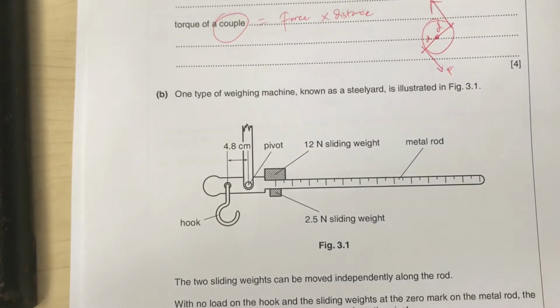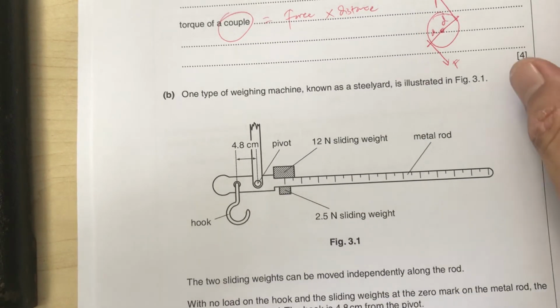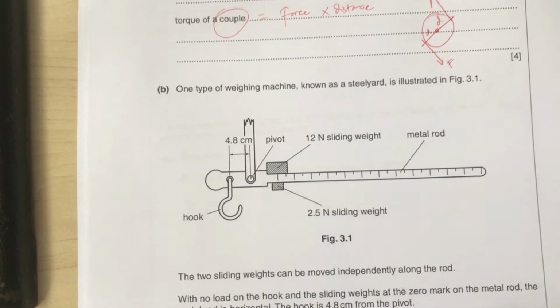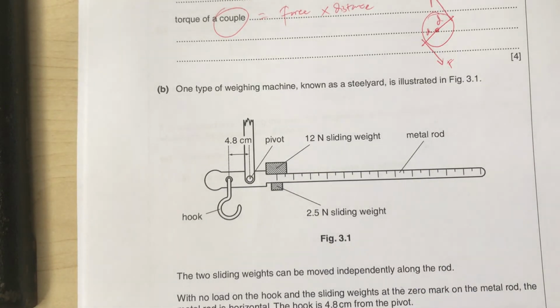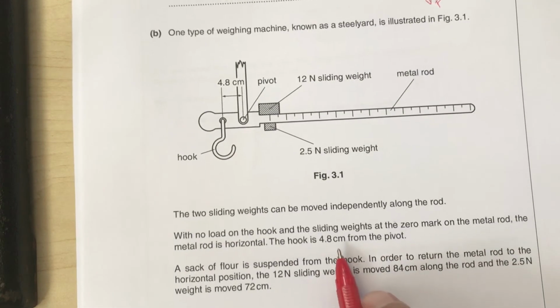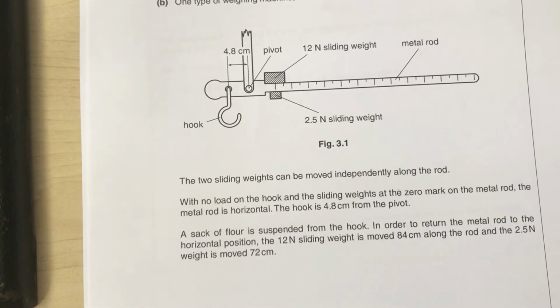So B. One type of weighing machine known as a steelyard is illustrated in figure 3.1. The two sliding weights can be moved independently along the rod. With no load, the sliding weight at the 0 mark on the metal rod, the metal rod is horizontal. The hook is 4.8 centimeters from the pivot.